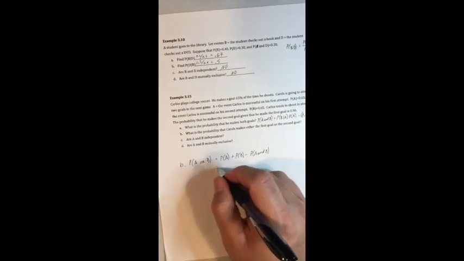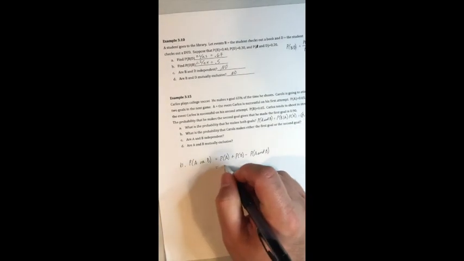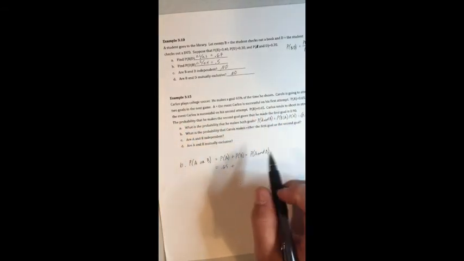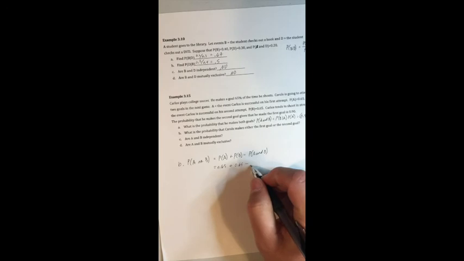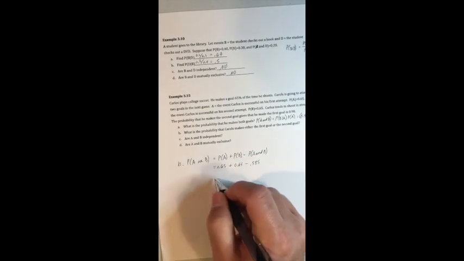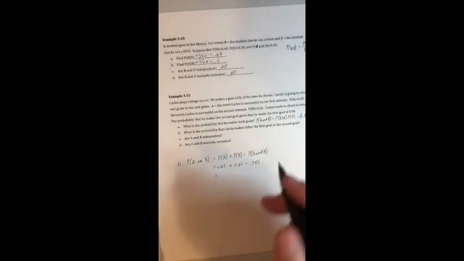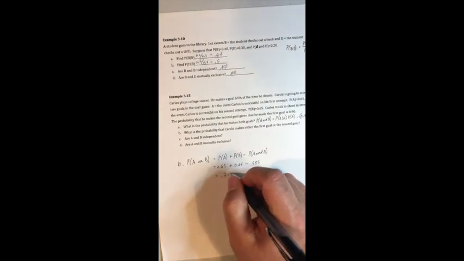So what we want to do here is we want to take the probability of A, 0.65, plus the probability of B, which is also 0.65. And then we want to subtract the and, right? We just found that, 0.585. So the probability that he makes A or B is 0.715.